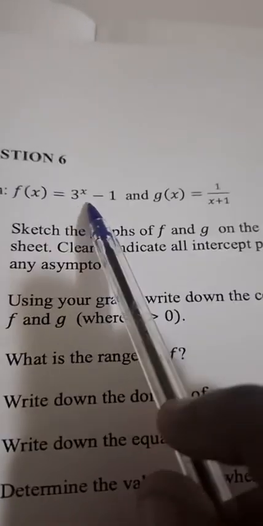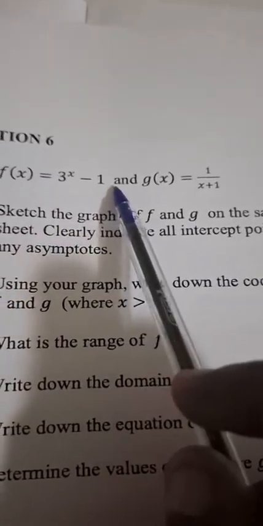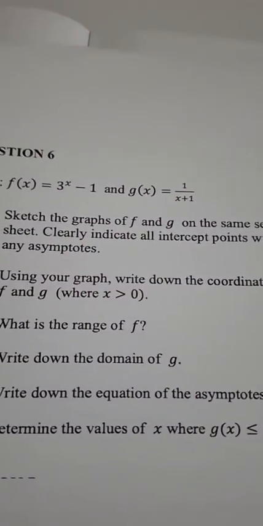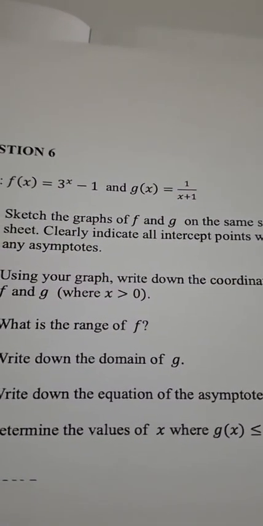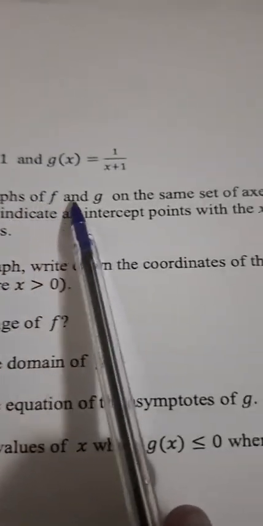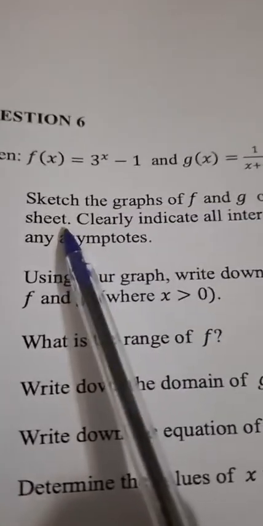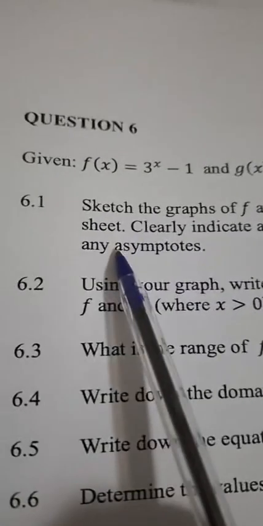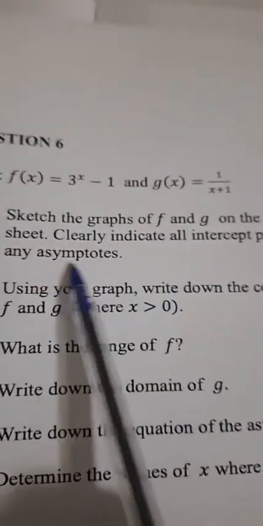Given f of x is equal to 3 to the power x minus 1 and g of x is equal to 1 over x plus 1. Sketch the graphs of f and g on the same set of axes using the provided diagram sheet. I don't have a provided diagram sheet, so this will have to be freehand. Clearly indicate all intercept points with the x-axis and the y-axis, as well as any asymptotes.